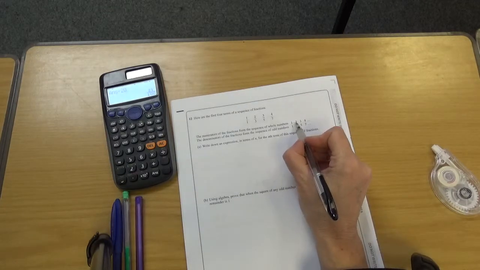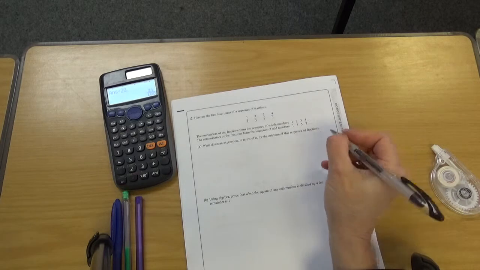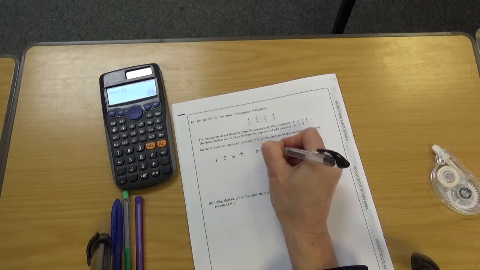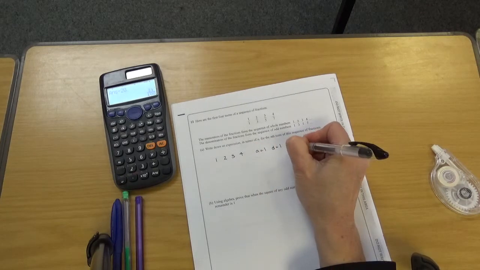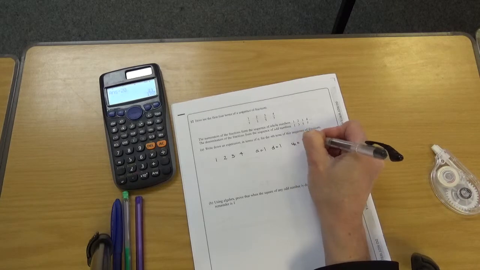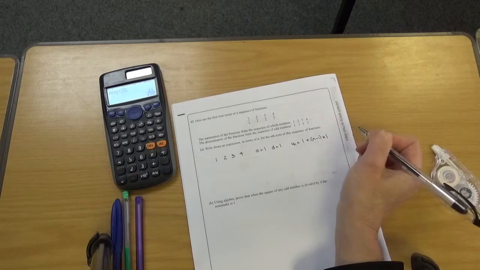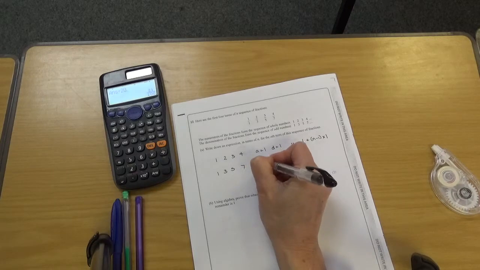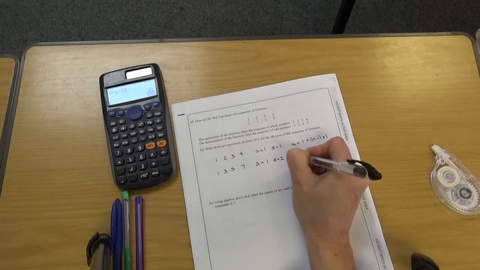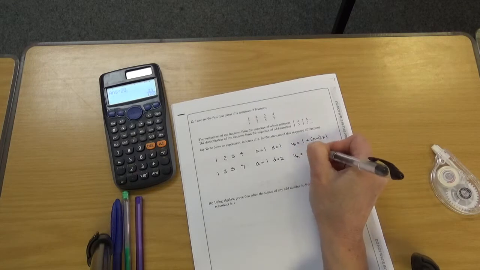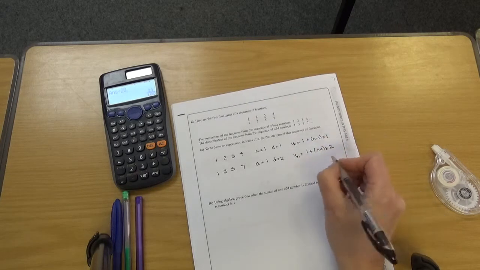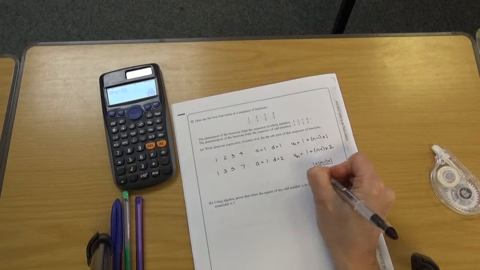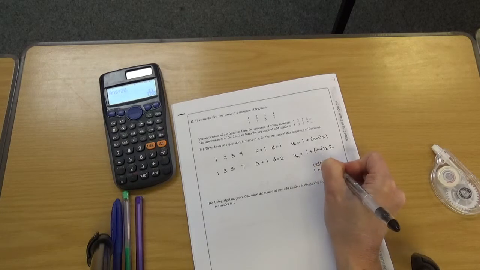So the top ones are going up by 1. So 1, 2, 3, 4. A is 1, D is 1, so the nth term is 1 plus n minus 1 times 1. The bottoms, A is 1 and D is 2, so its nth term is 1 plus n minus 1 times 2. So 1 plus n minus 1 times 1 over 1 plus n minus 1 times 2.